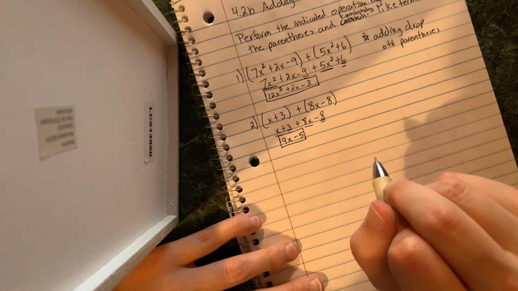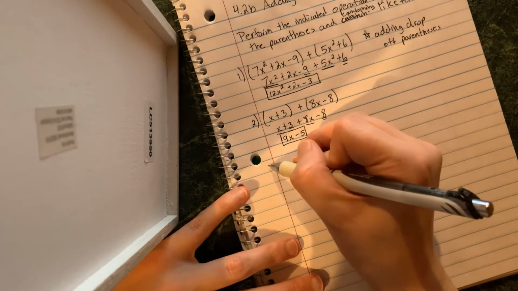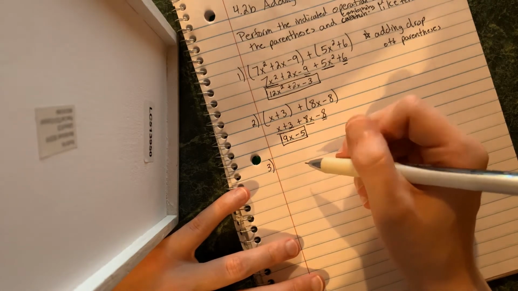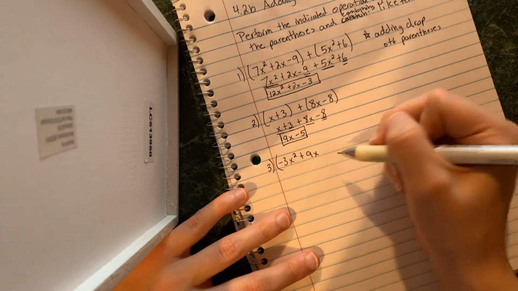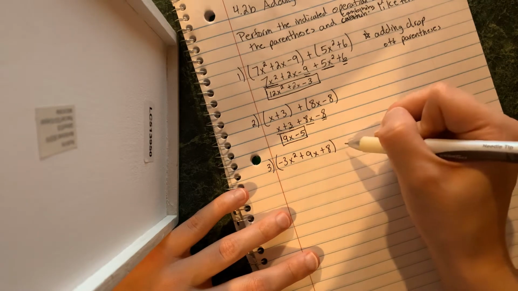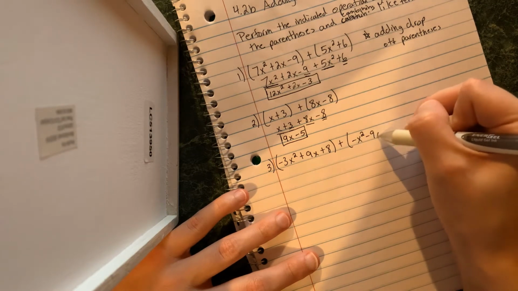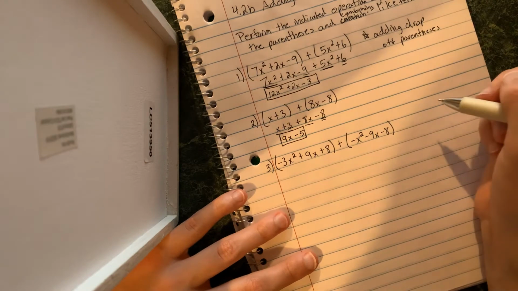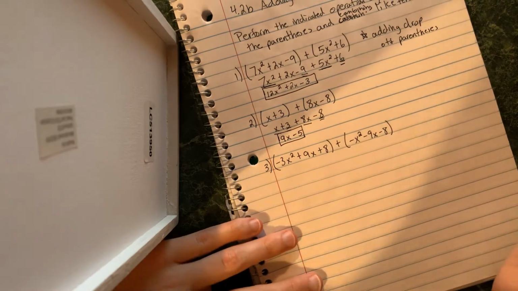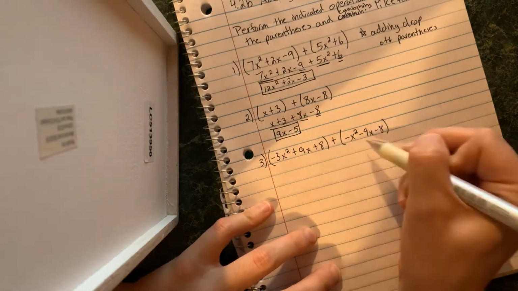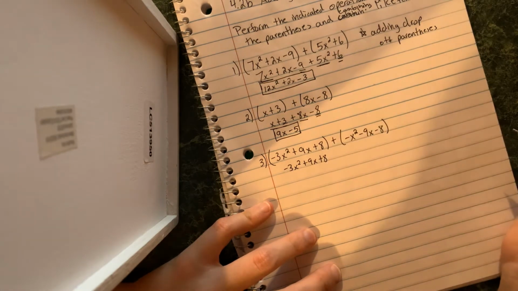Okay, let's say we have a case like this. We might have negative 3x squared plus 9x plus 8 in parentheses, plus negative x squared minus 9x minus 8. So again, same thing's going to happen. It's a plus again. There's no subtraction going on just yet. So drop off our parentheses. This will be negative 3x squared plus 9x plus 8. All of that should stay the same.